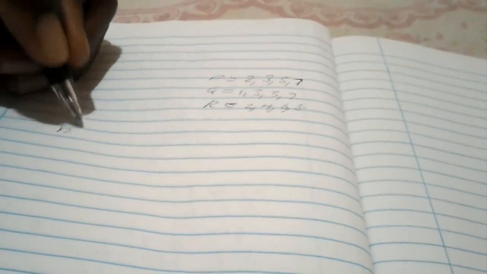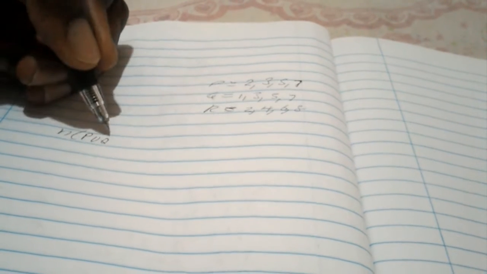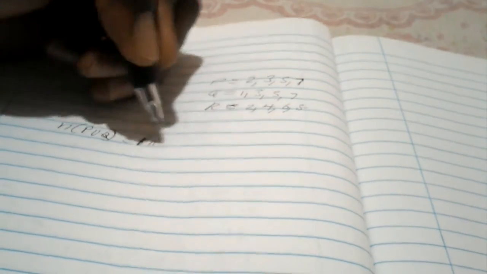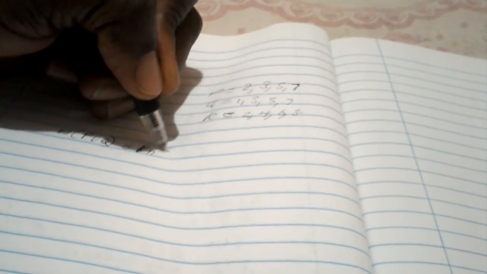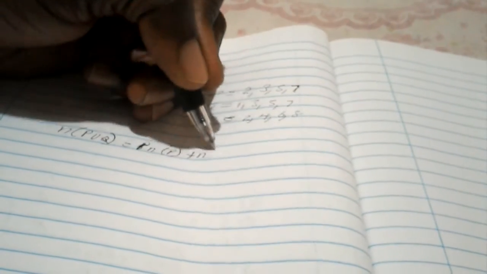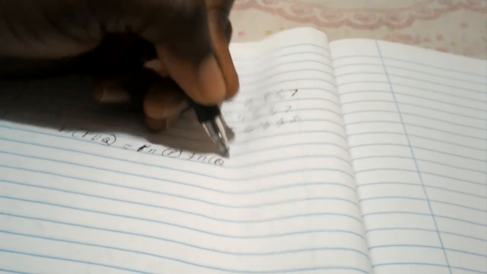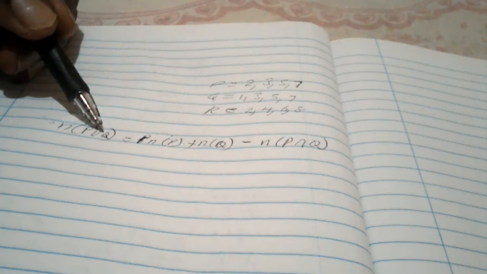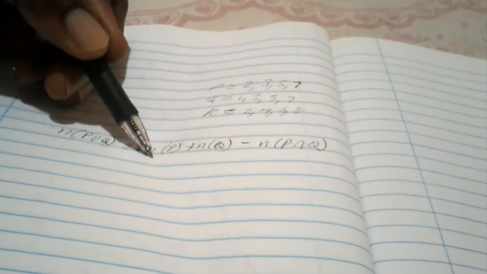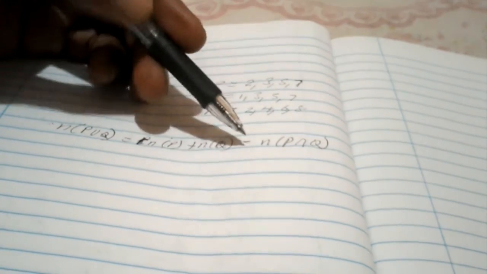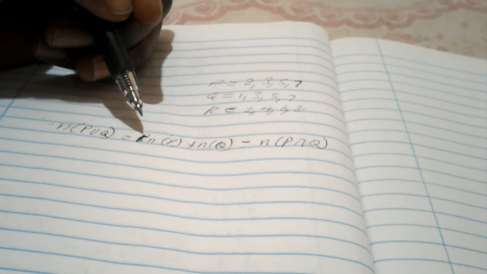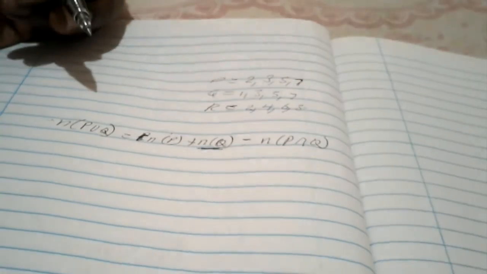Now the number of elements in P union Q is actually equal to the number of elements in P plus the number of elements in Q minus the number of elements in the intersection of P and Q. So if we want to find the number of elements in the union of P and Q, we'd have to add up the number of elements in P plus the number of elements in Q and subtract the number of elements in the intersection. But what I'm going to do now is make Q the subject.